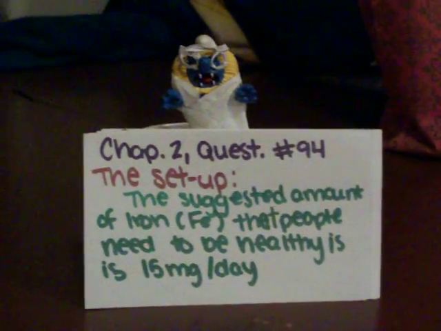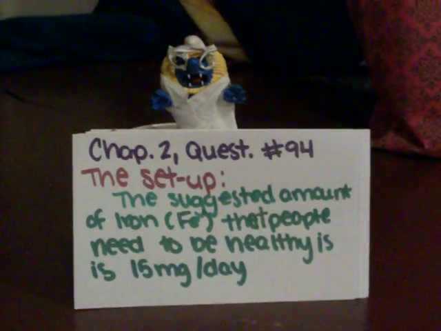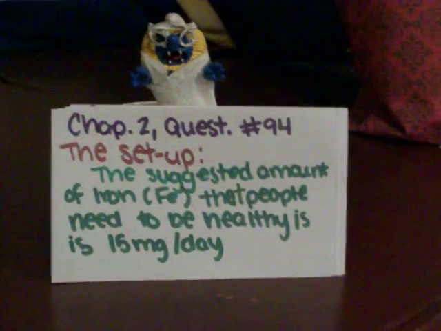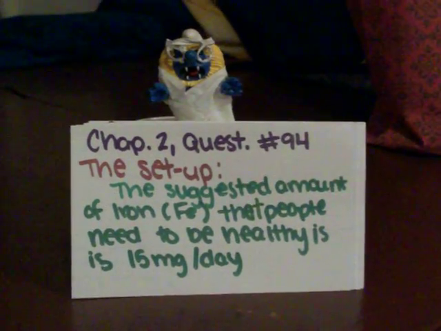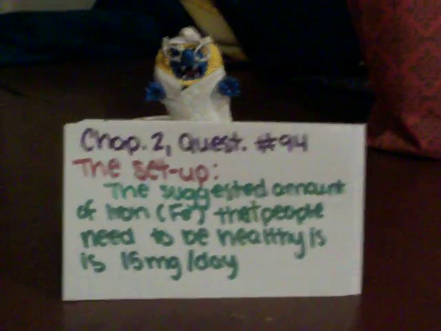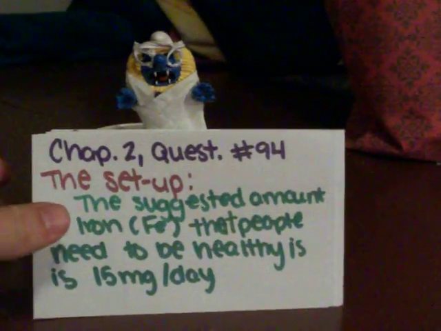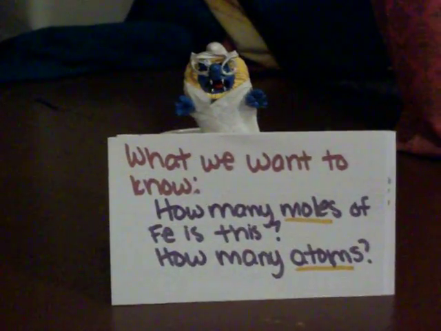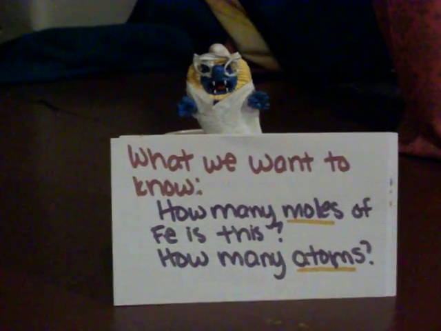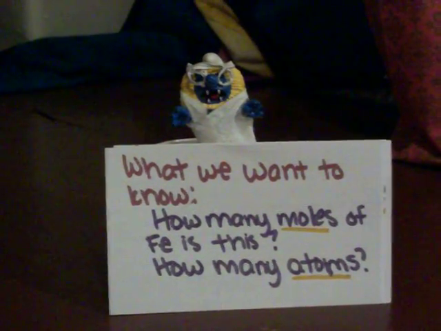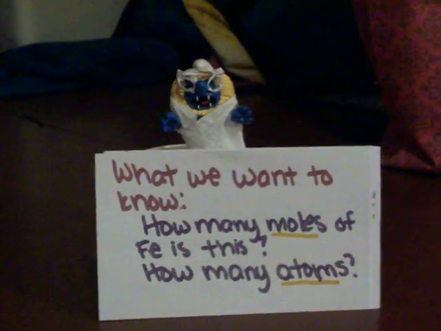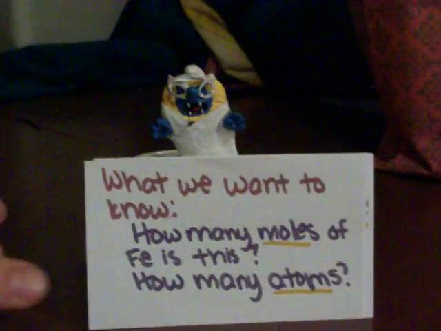This question comes from Chapter 2, question number 94. The setup. The suggested amount of iron that people need to be healthy is 15 milligrams per day. Next slide, please. What we want to know from this information: how many moles of iron per day is this, and how many atoms of iron per day is this? Any questions so far? Alright, wonderful. We'll continue moving on. Next slide, please.